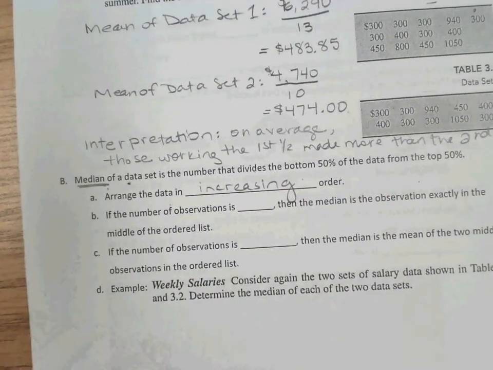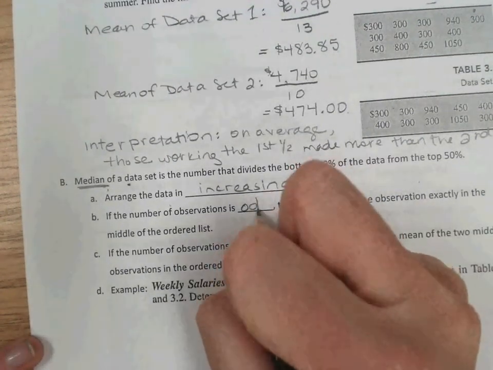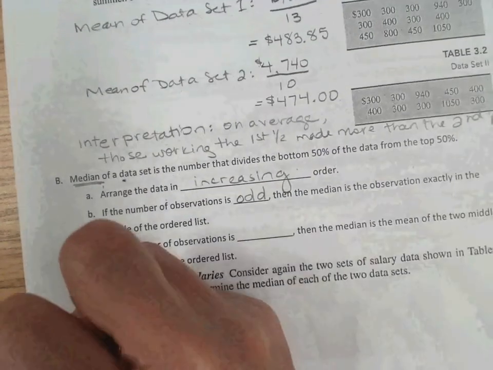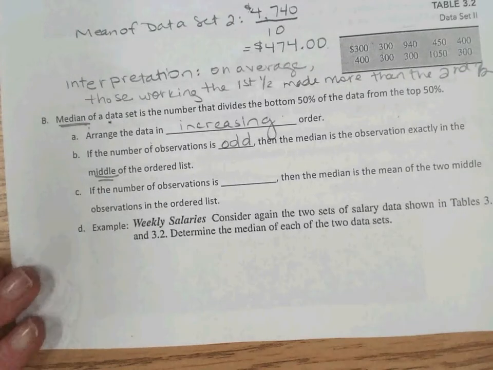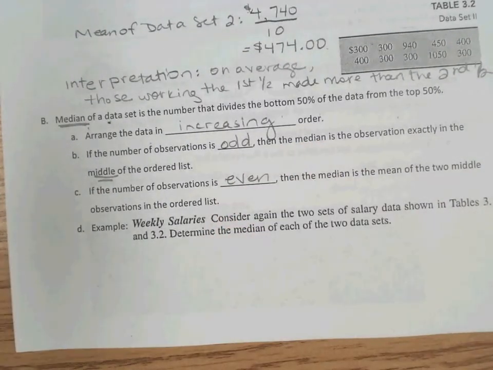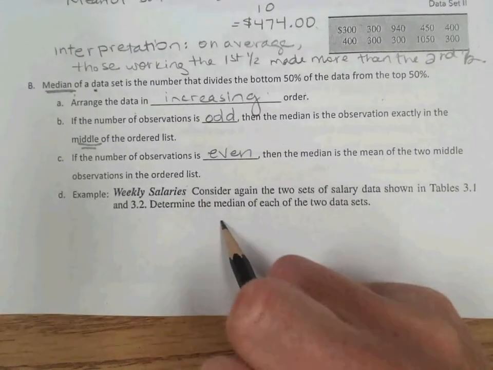Second, if the number of observations is odd, then the median is the observation exactly in the middle of the ordered list. But if the number of observations is even, then the median is the mean of the two middle observations in the ordered list. So let's look at an example here.